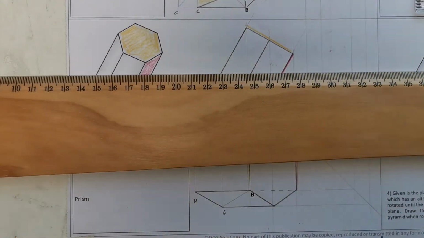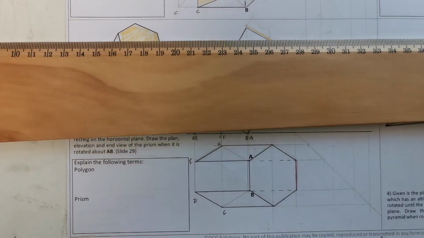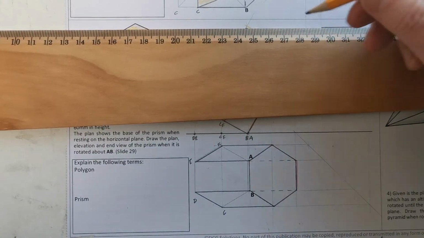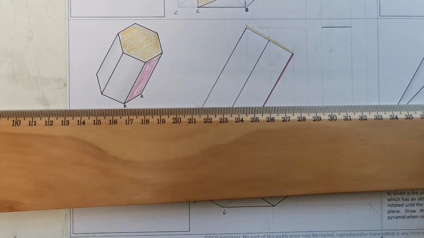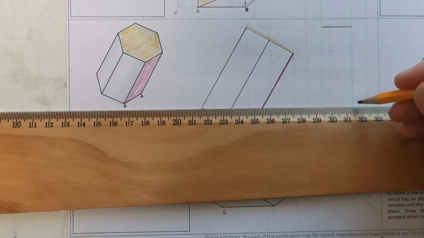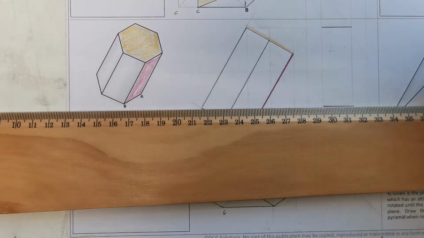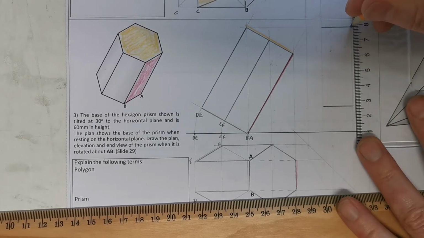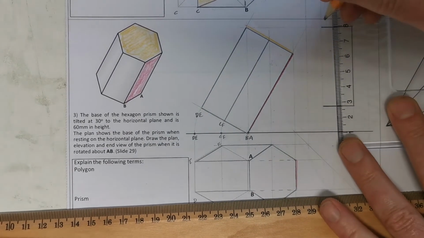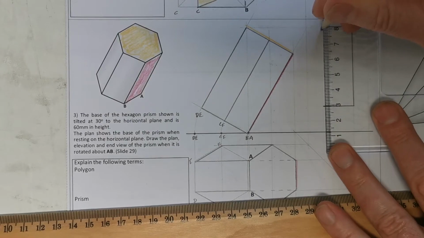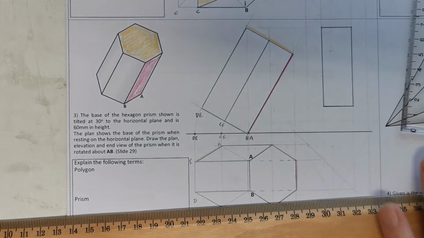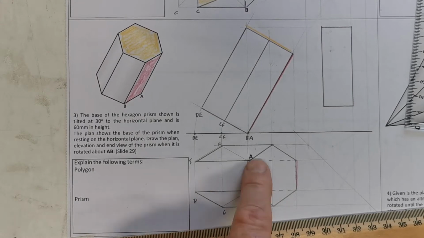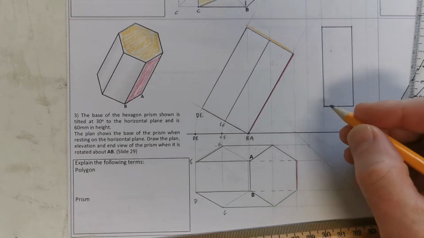Okay, so my two top points, A and B, are going to be in the center. And so that is that top surface. Just draw that first. So that there is ABDE.